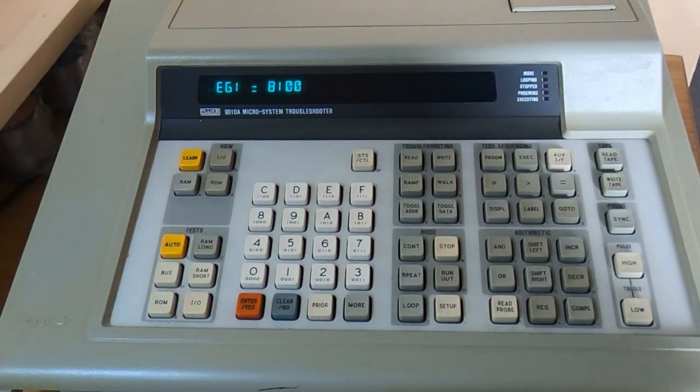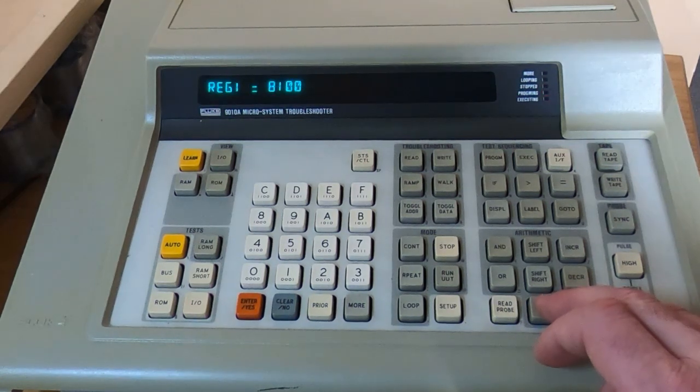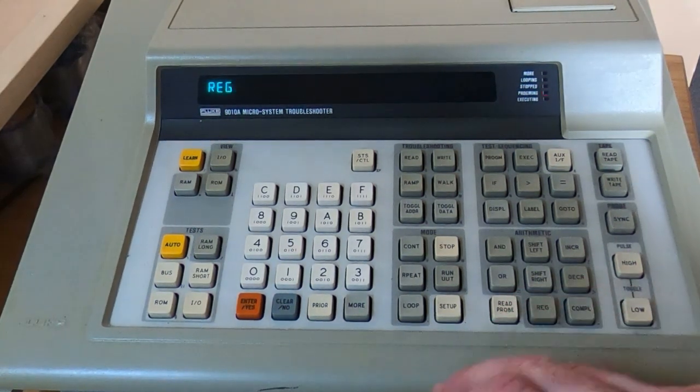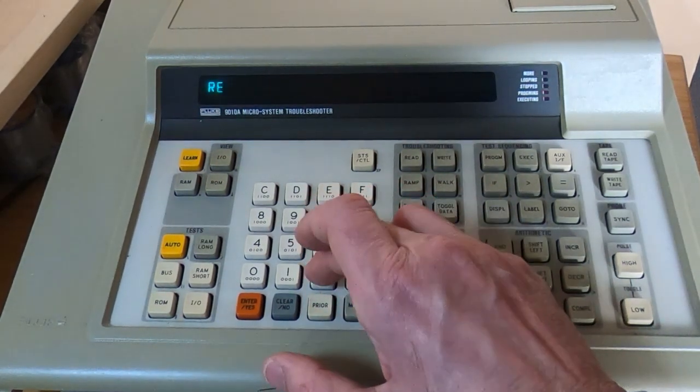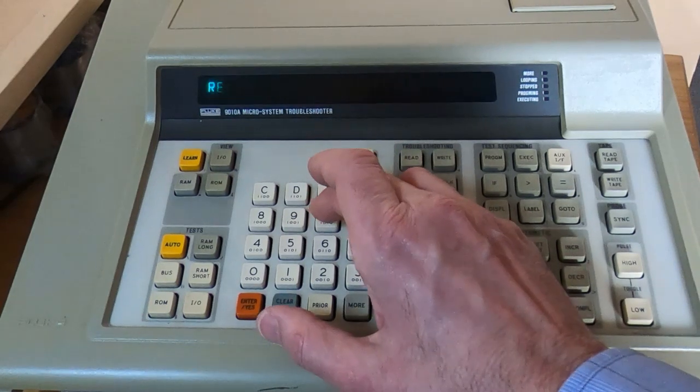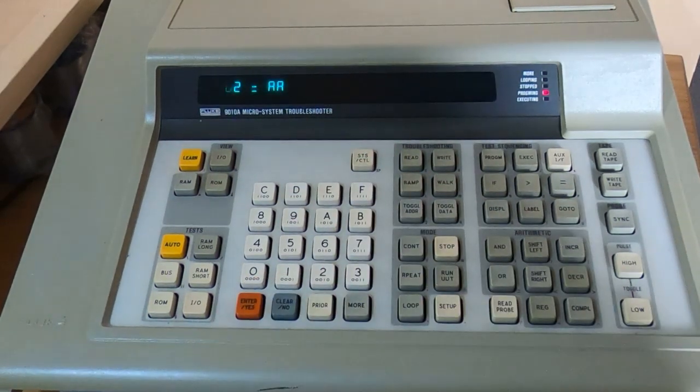And then register 2 I want to initialize to the value I want to write to that address. So if we pick an alternating bit pattern, for example AA, I now have the 2 registers initialized.